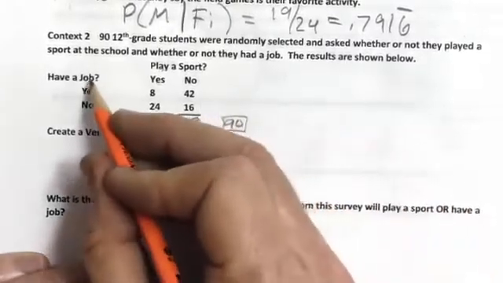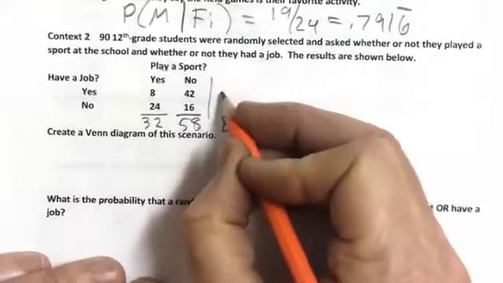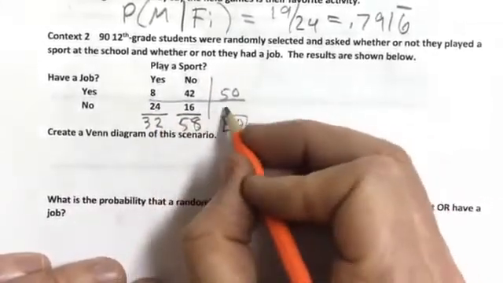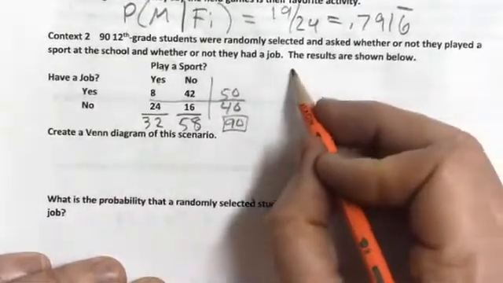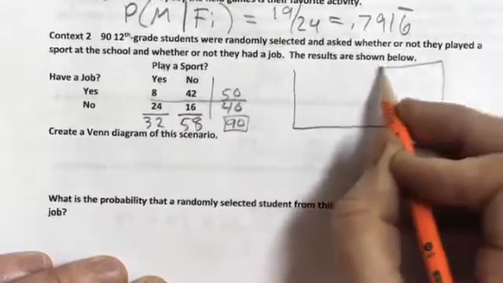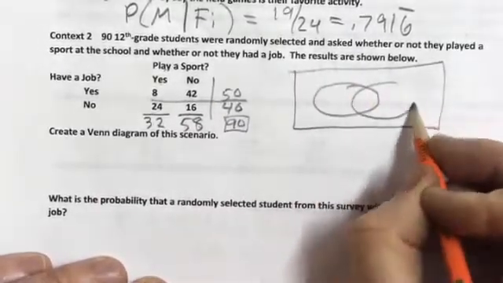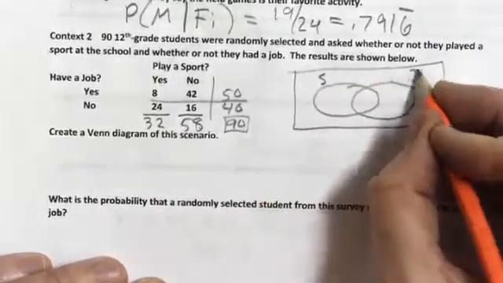And then the total, as far as having a job, you have a total of 8 plus 42, so you have a total of 50 that have a job. And then that plus that, you have a total of 40 that do not have a job. So our Venn diagram will look like this. We have some overlap here, so we'll just draw it like this. And we'll say S for playing a sport and J for having a job.